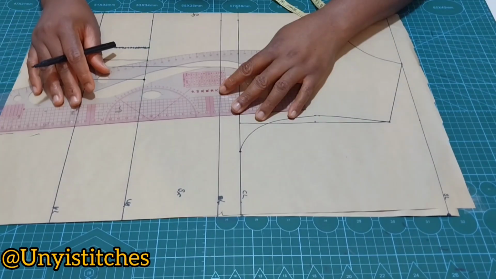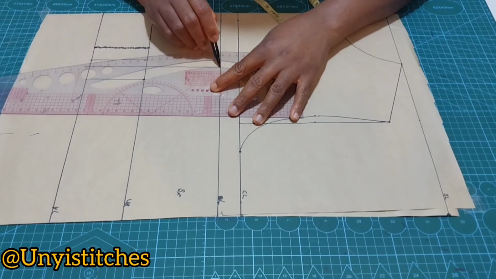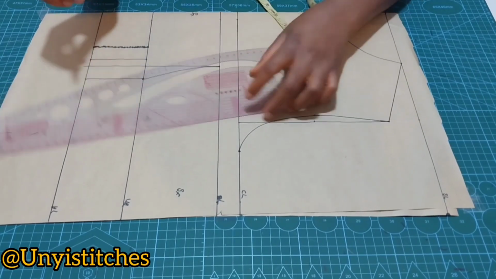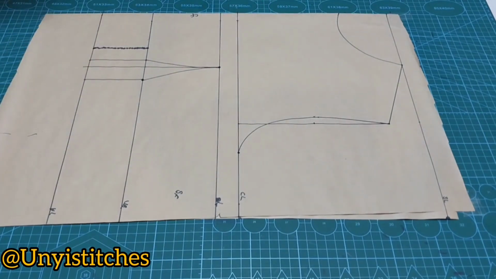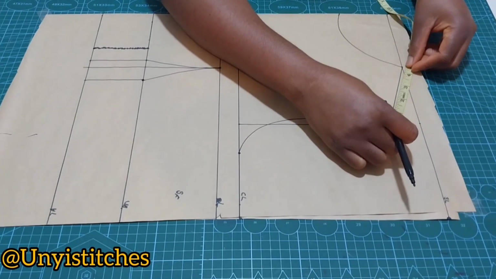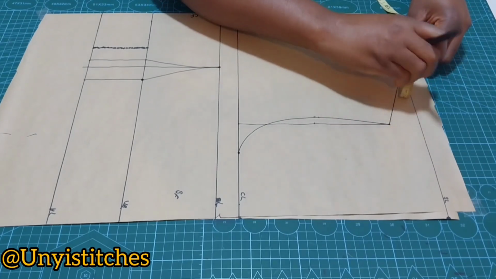The next thing will be for me to use my curve ruler and connect it from my under bust to my bust point, as you can see me doing. The next thing will be for me to come to my shoulder line. I'm going to measure half of that shoulder line. Can you see? So I will mark half of it. Then I'm going to connect it with a straight line to the bust point.